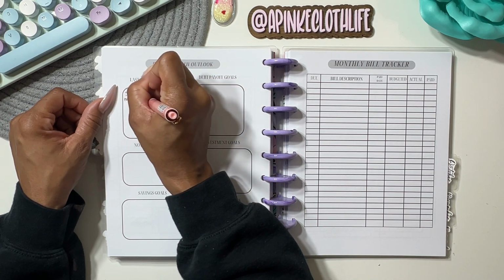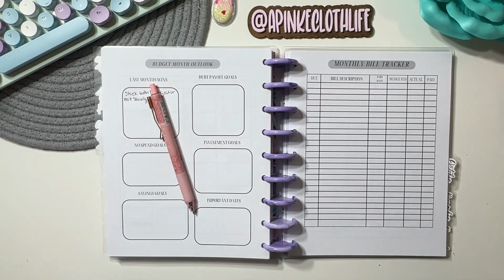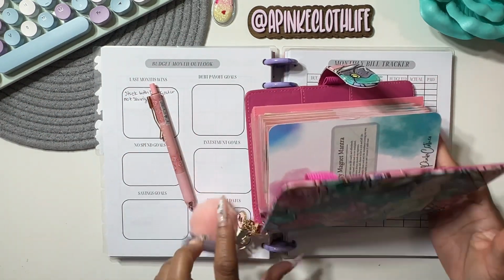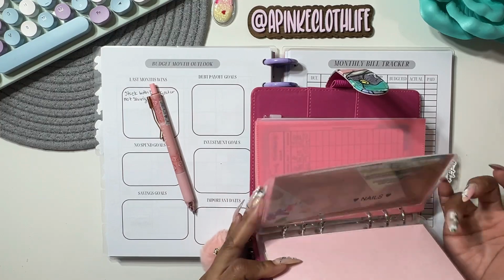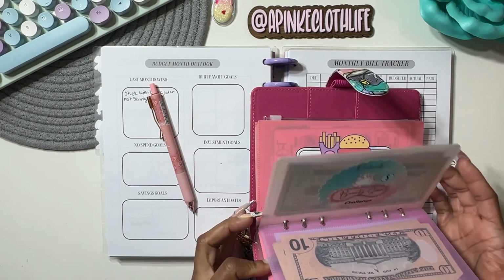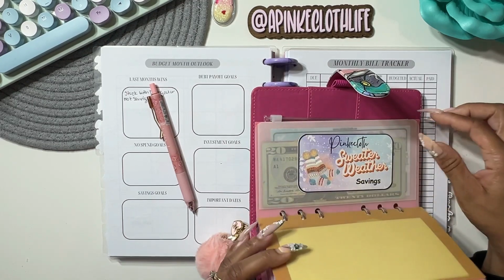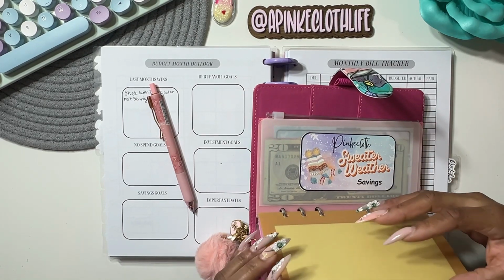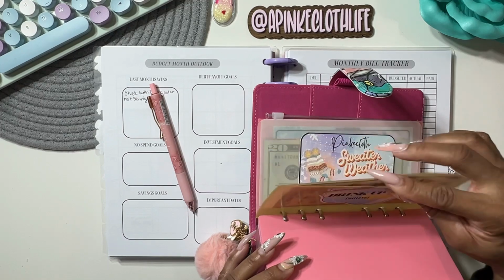And so far I've started my water challenge, which is this one. This is good to save, but it's also good because I'm getting my water intake. You can actually do this without having to save, but I made it a savings challenge.